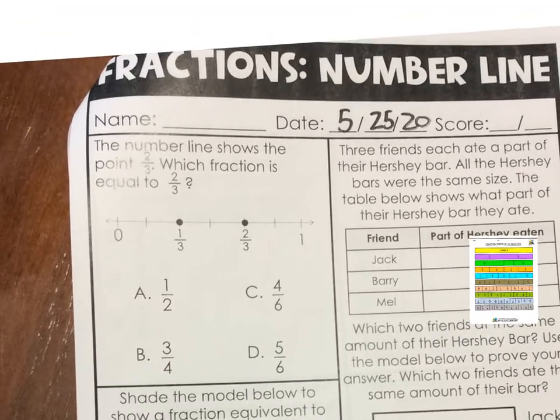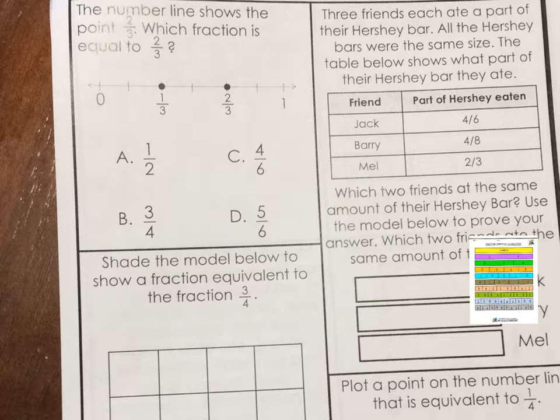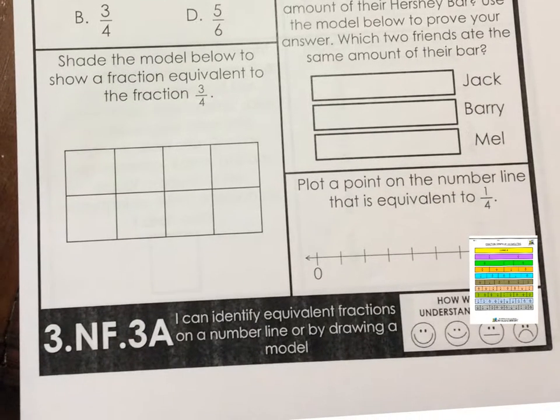All right, let's go ahead and get started. So today we're going to work on fractions number line 525. Sorry, I did a paper for you guys yesterday, but you were off yesterday, of course. So we're going to actually do 2 today. I can identify equivalent fractions on a number line or by drawing a model.